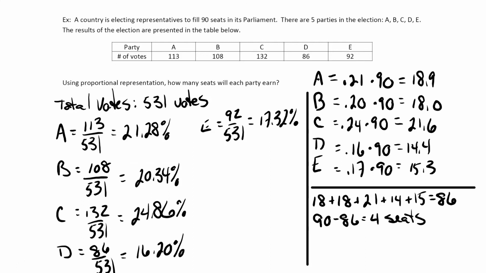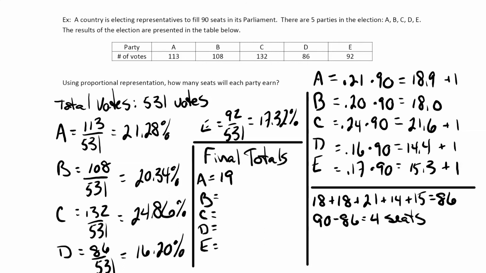So in order to allocate those seats, we're going to go back and look at each of these now. A has 18.9, so it's got a 0.9, so we're going to allocate 1 more seat there. Party C has a 0.6, so they're going to get 1 more seat. Party D has 0.4, they'll get 1 more. And Party E has a 0.3, so they get 1 more. So now when we look at our final totals, A ended up with 19 seats, B had 18, C had 22, D had 15, and E would have 16. So that's the final seat count using proportional representation.